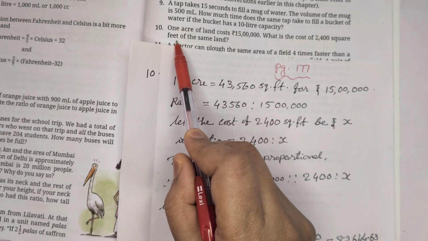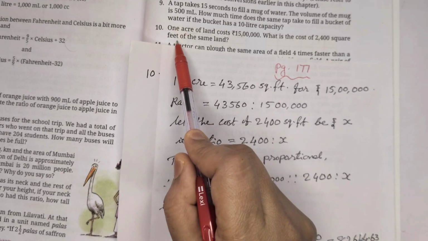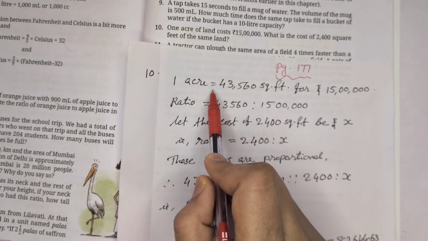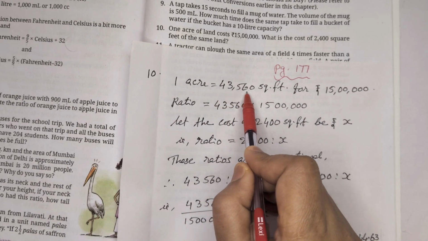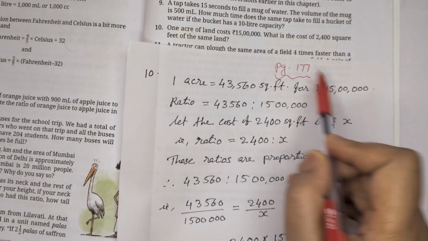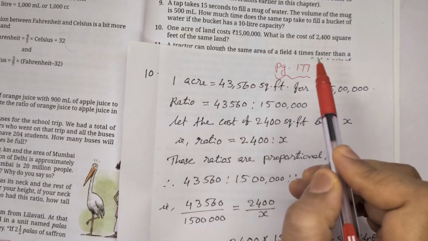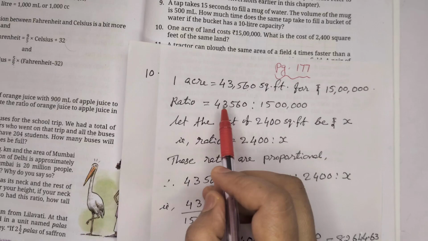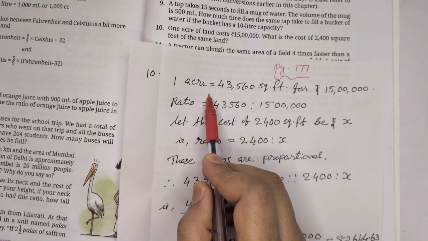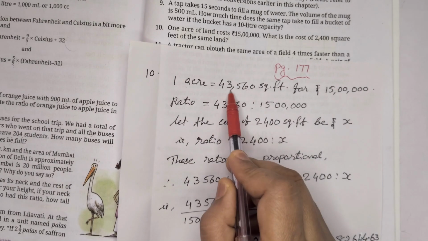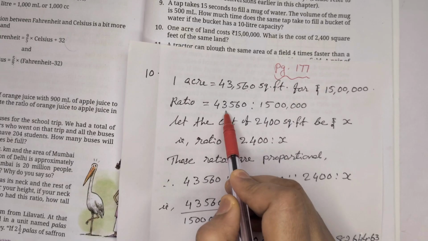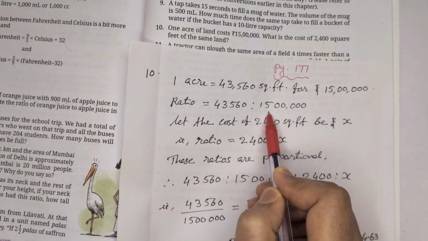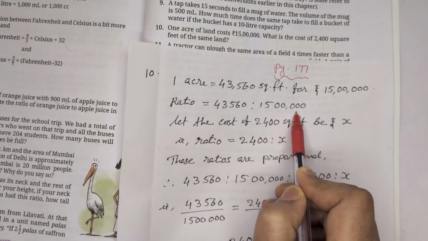So we have to make the same unit, converting that 1 acre to square feet. Now we can write that in ratio: 1 acre means 43,560 square feet is to 15 lakh.